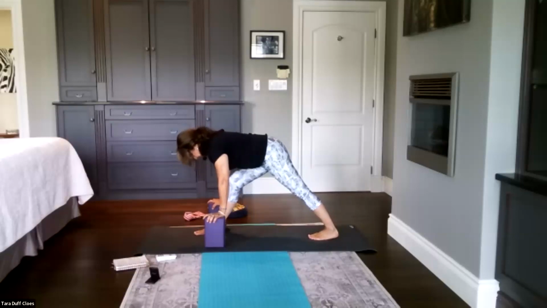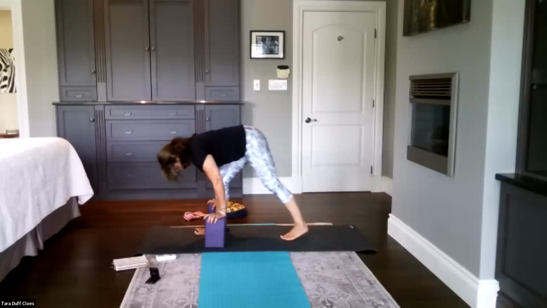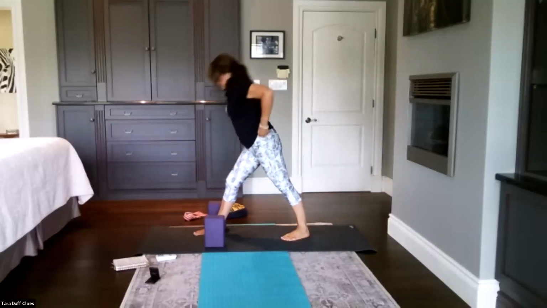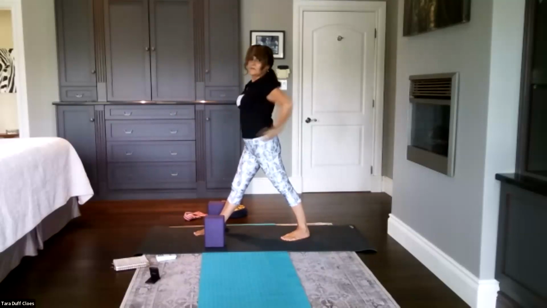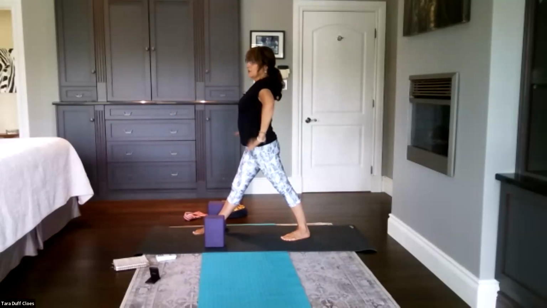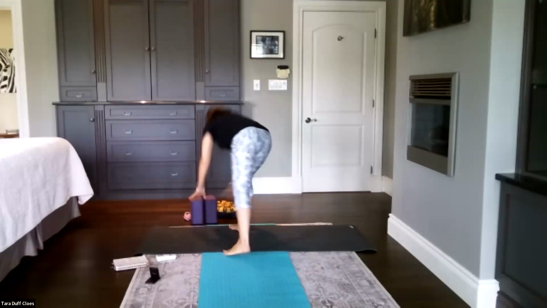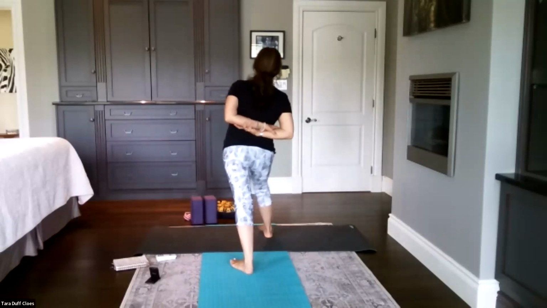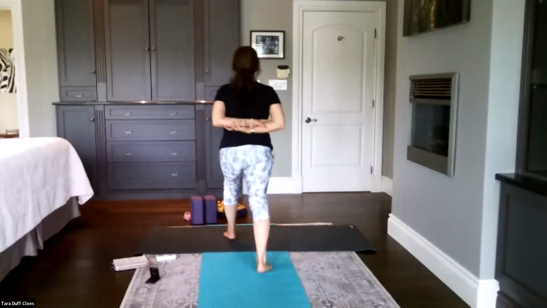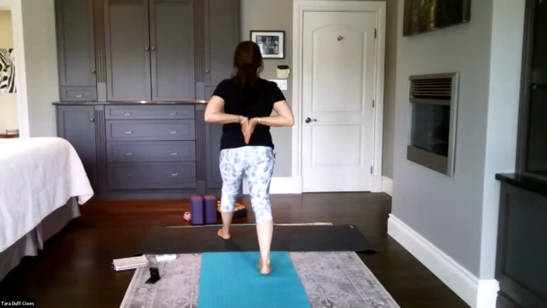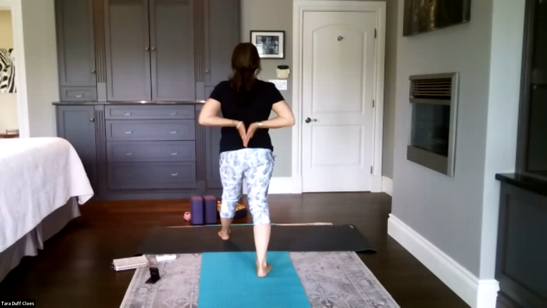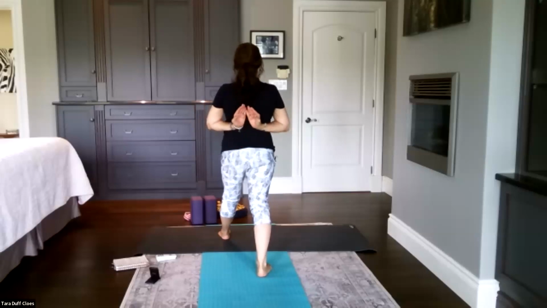Bend your right knee, step your left foot a little closer in, roll up, and let's take the hands into this. So bring your arms behind and grab your forearms. Or can you make a prayer that points down? Or can you get your prayer to point to the ceiling and have a prayer behind your heart?